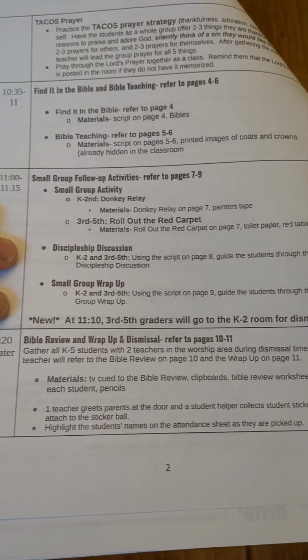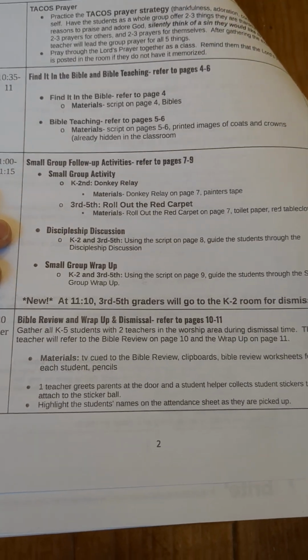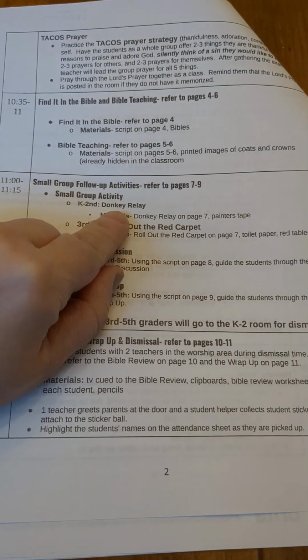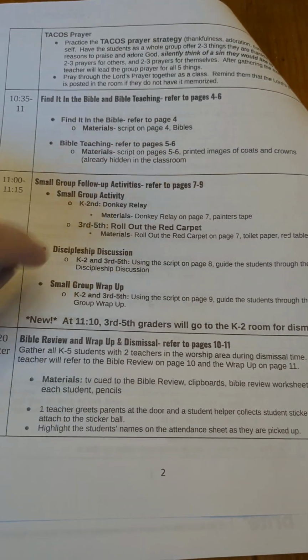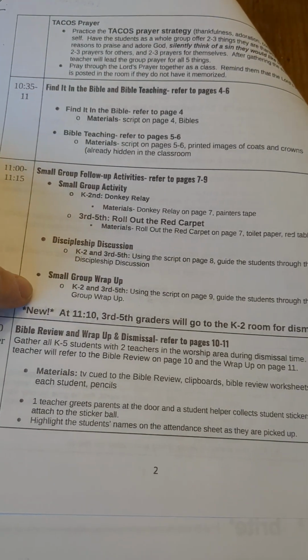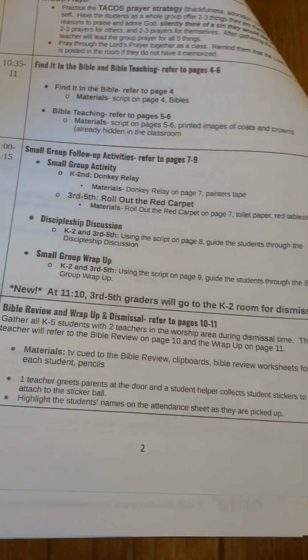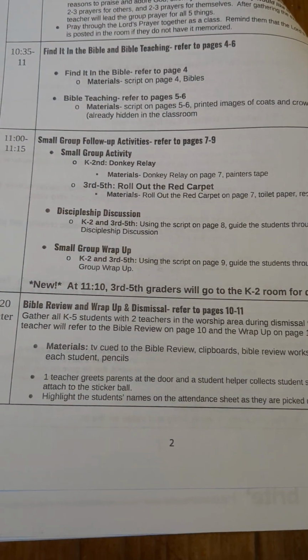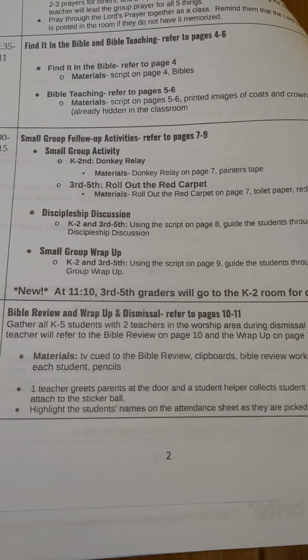This is where we're going to have some differentiation between the younger group and the older group. So the younger group has the donkey relay page as well as their discipleship discussion and small group wrap-up. And the 3rd through 5th has the roll out the red carpet as well as their different discipleship discussion and small group wrap-up. So I'm going to walk through K through 2 first.